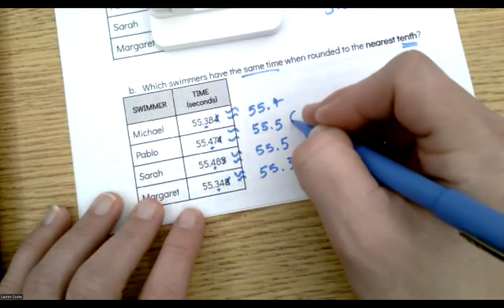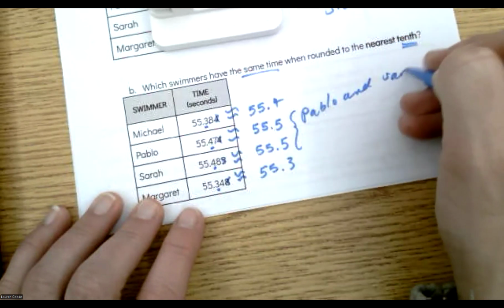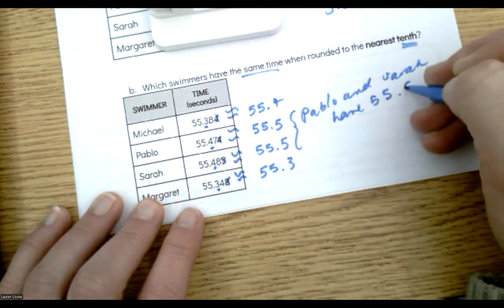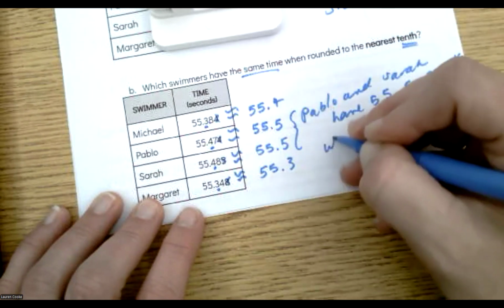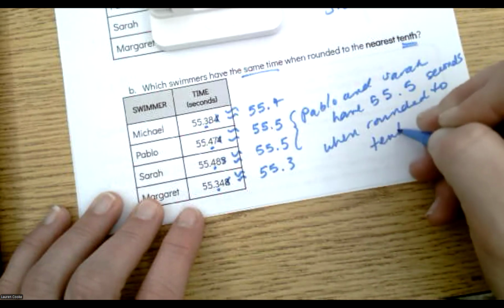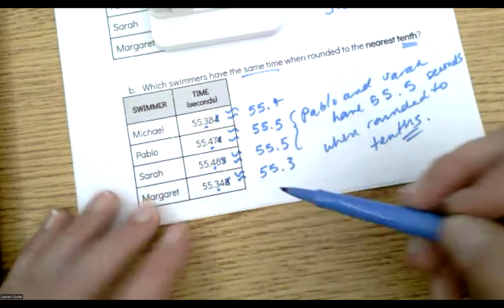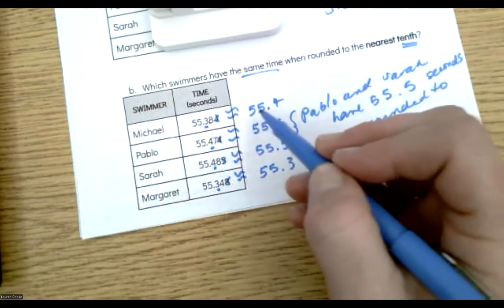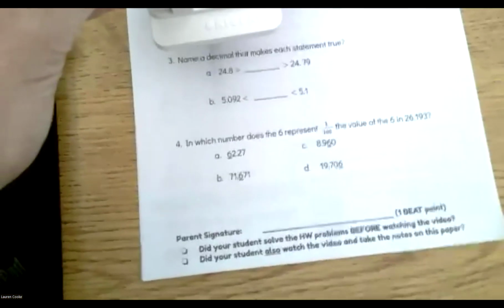So which swimmers have the same time? Pablo and Sarah have 55 and 5 tenths seconds when rounded to the tenths place. Also, just really important to note how I'm writing the seconds here and how I always rewrite the number ahead of time. It's just really, really important.